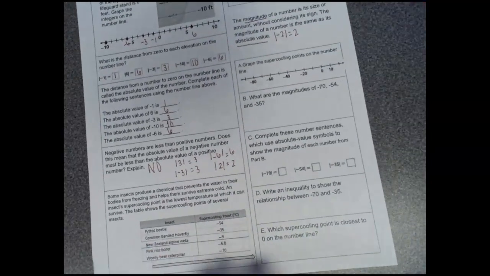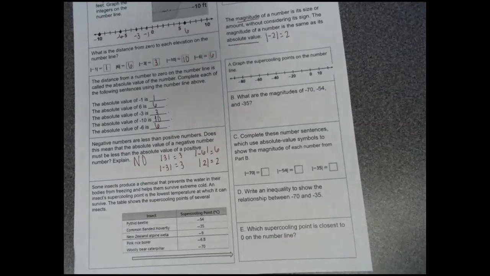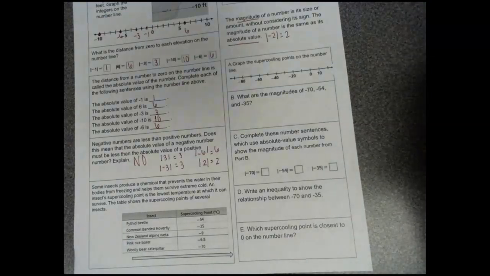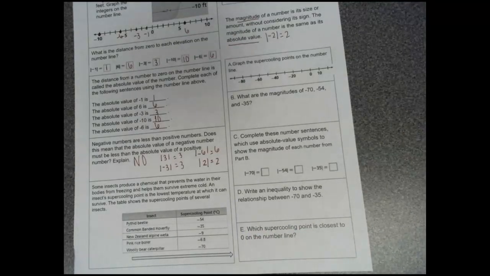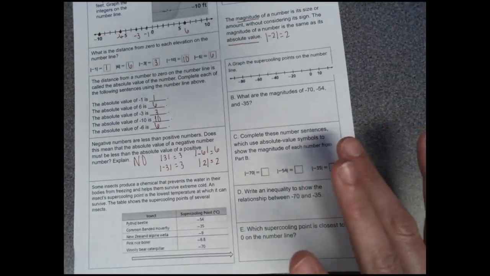Let's look here at this lovely question about all these large-named insects. Some insects produce a chemical that prevents the water in their bodies from freezing and helps them survive extreme cold. An insect's supercooling point is the lowest temperature at which it can survive. The table shows the supercooling points of several insects. So we have them all right here. I do want to point out that these are in Celsius, not Fahrenheit. So we're going to use this information to answer this over here.